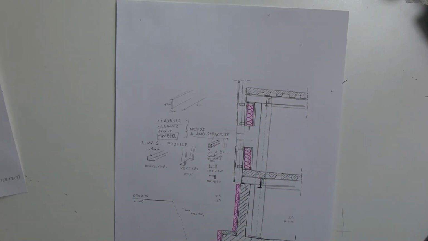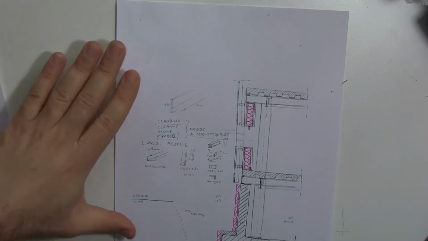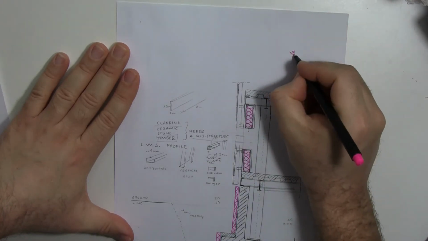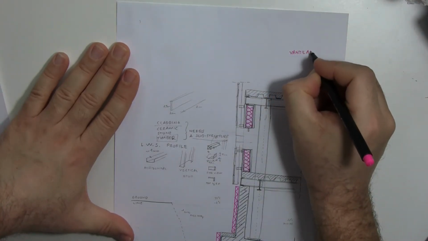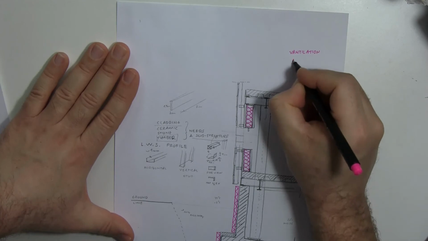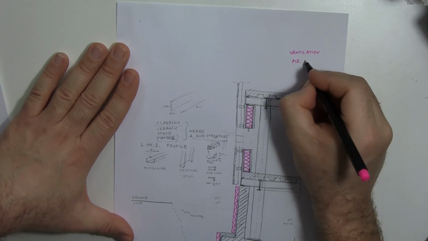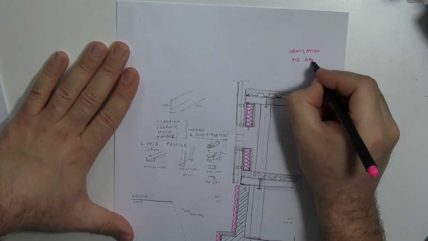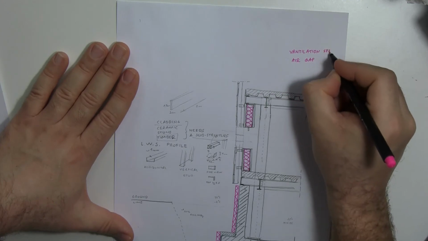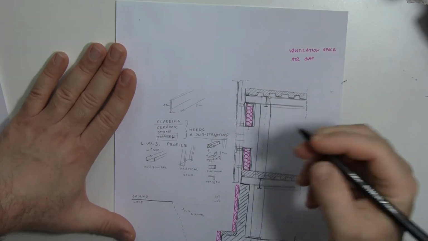What we have is between the buttons we want a ventilation space. Probably in the lectures we have talked about ventilation spaces and air spaces, air gaps or ventilation gaps. Ventilation space, ventilation gap and air gap.